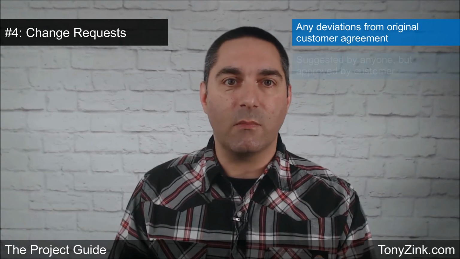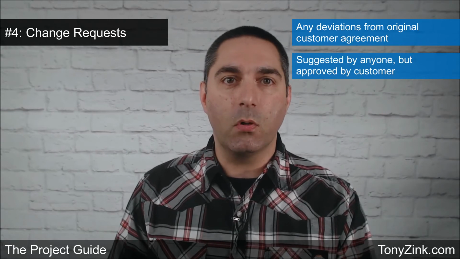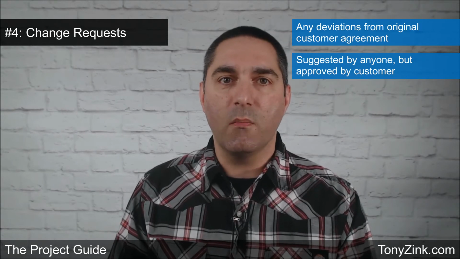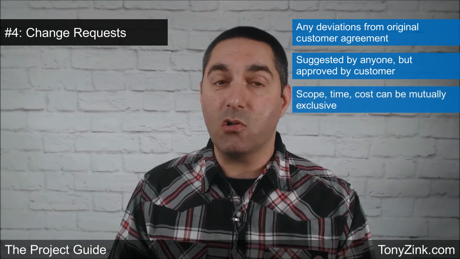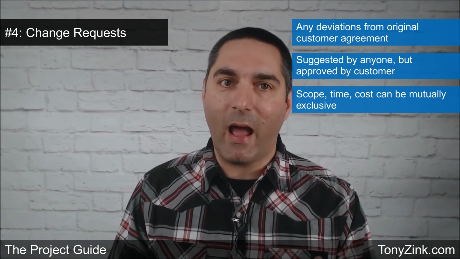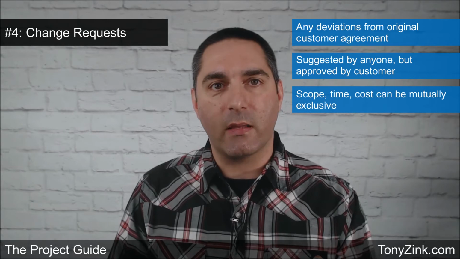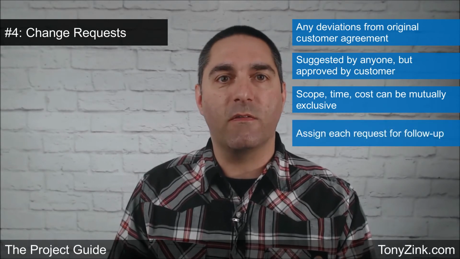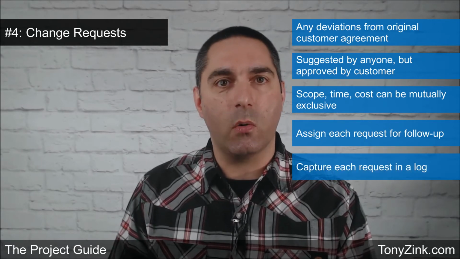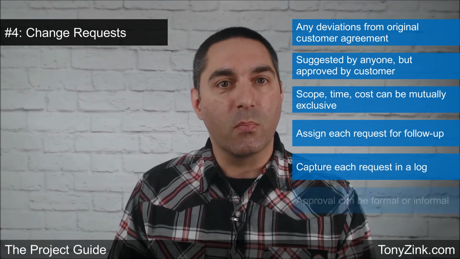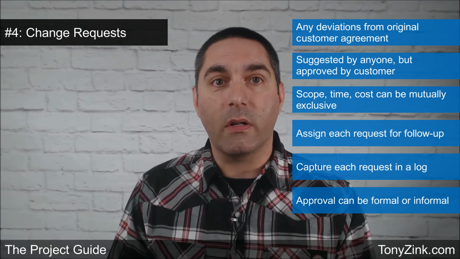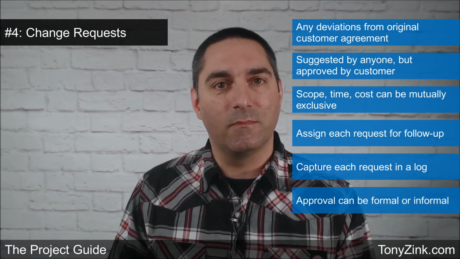These changes can be suggested by the project team or your customer, but they should be approved by the customer after you've explained the impacts to any timing and cost on your project. Remember that scope, time, and cost changes can be mutually exclusive. So, for example, there may be a scope change to your project, but there may or may not be any timeline or cost impacts because of that scope change. Assign each change request to someone for ownership, follow-up, and closure, and capture and track every proposed change request in a change request log. The customer approval that you obtain for each individual change request can come in the form of a formal signed document or an informal agreed or declined type of email.